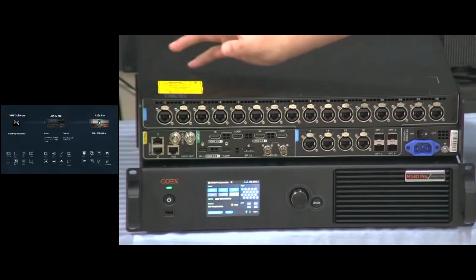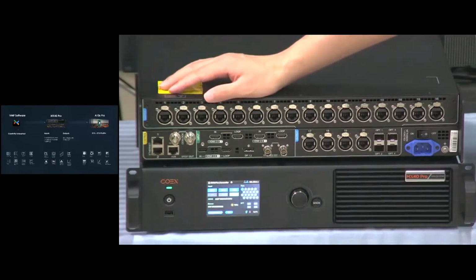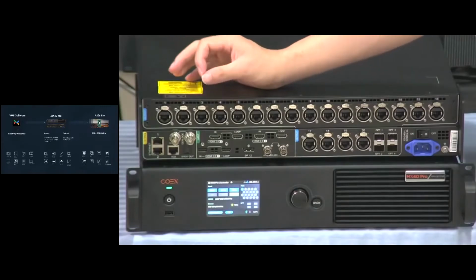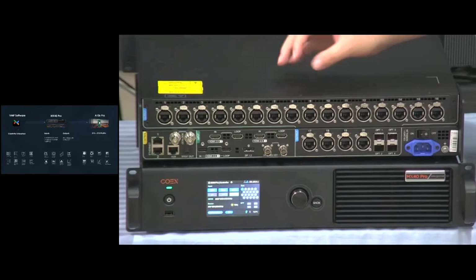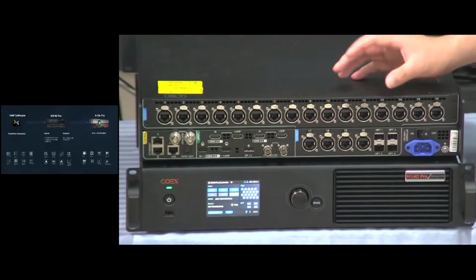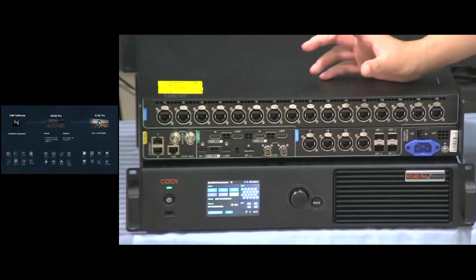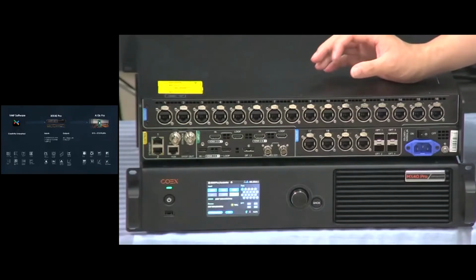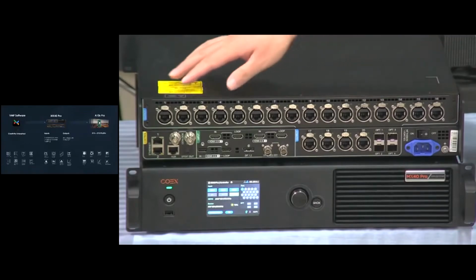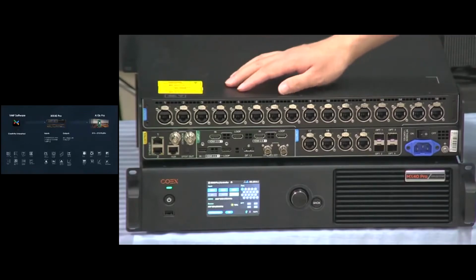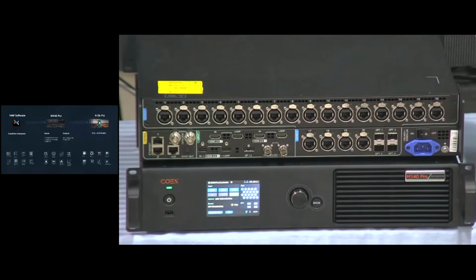And of course, there is a Genlock connector, which supports bi-level, tri-level, and also black burst format signals. So this is the brief hardware introduction. Now let's move back to the VMP software demonstration.